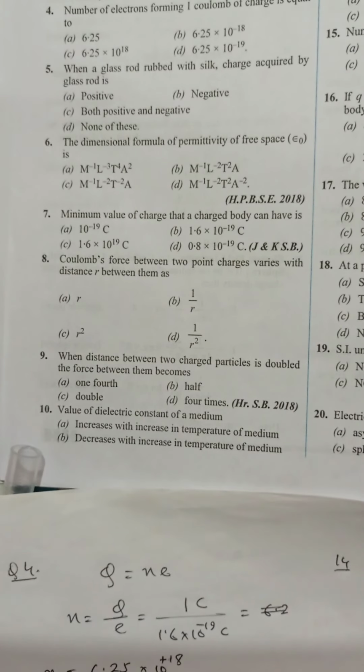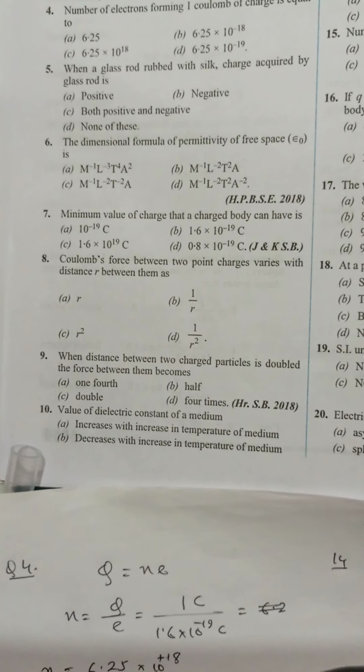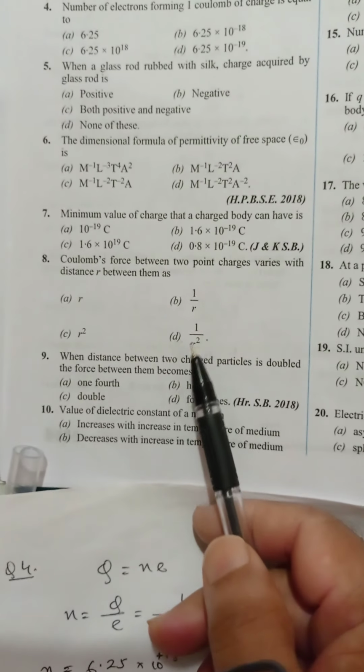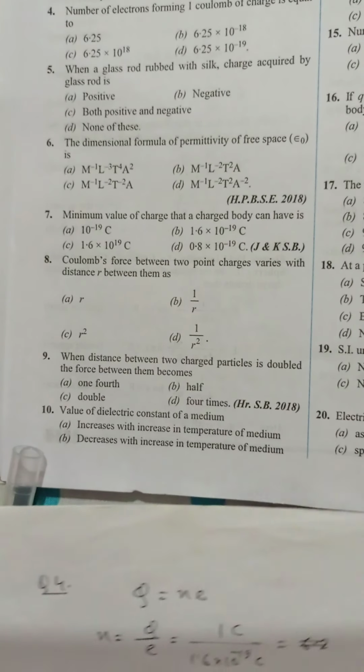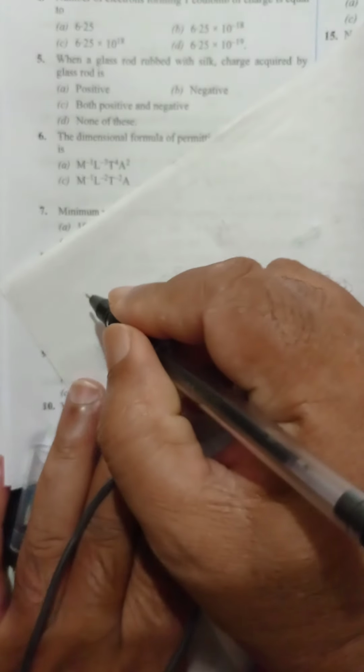Question number 8. Coulomb force between two charges varies with the distance between them. Coulomb's force between two point charges varies with the distance between them as F proportional to 1 by R square. It is also called the inverse square law. What is Coulomb's law?